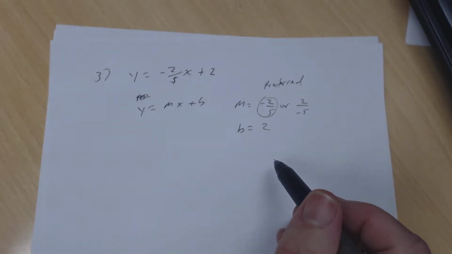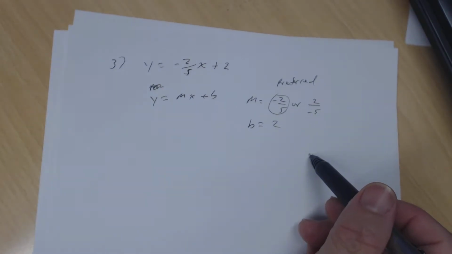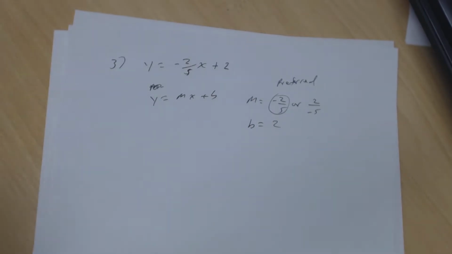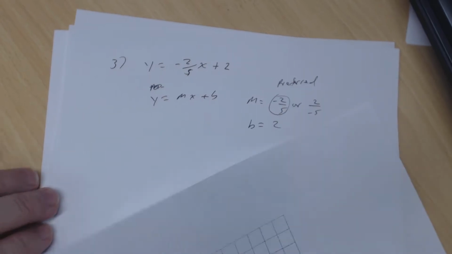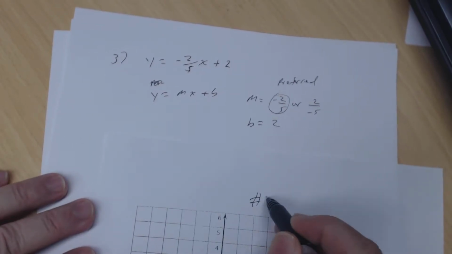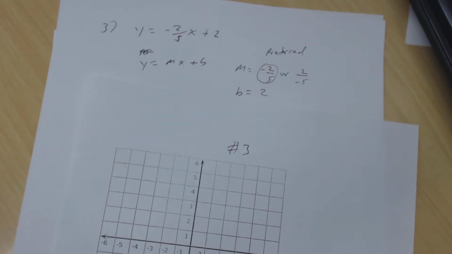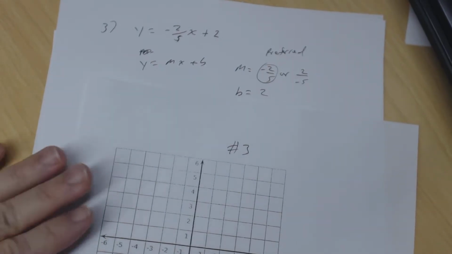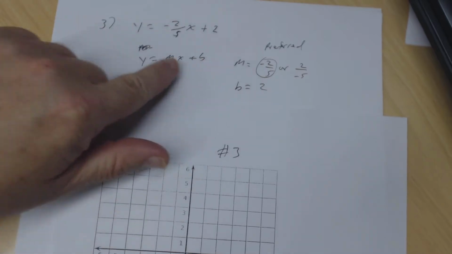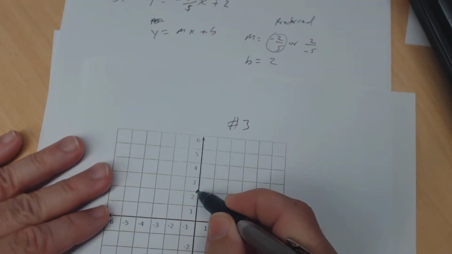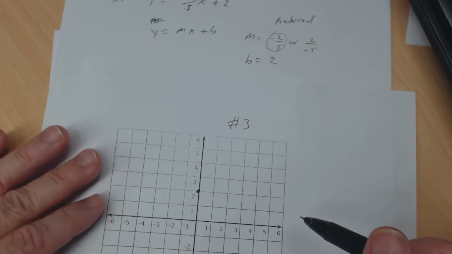All right, so let's graph this. This is number 3. So remember, the first thing you do is you plot the y-intercept. My y-intercept is positive 2. So here's positive 2 right here. That's where the graph crosses the y-axis.